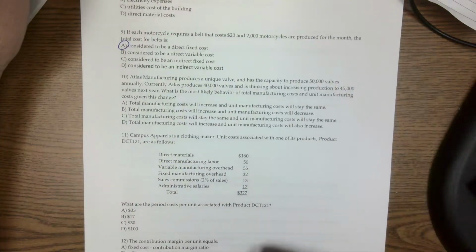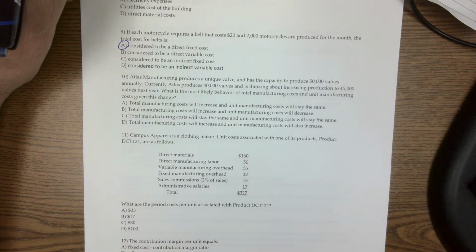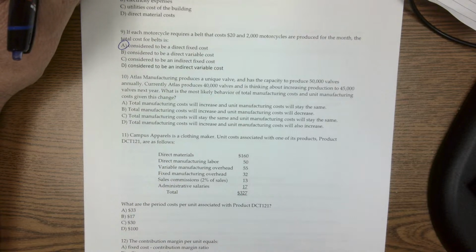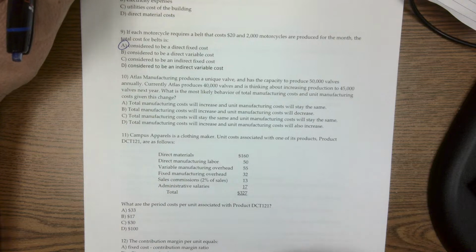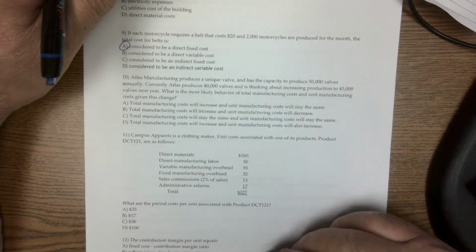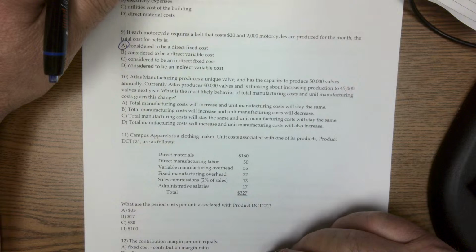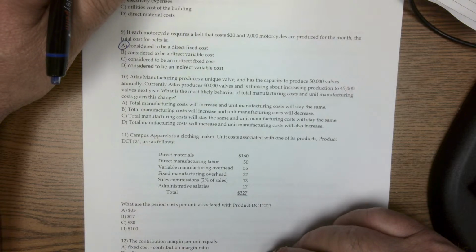Number 10 here, Atlas Manufacturing produces a unique valve and has the capacity to produce 50,000 annually. Currently, Atlas produces 40,000 valves and is thinking of increasing production to 45,000. What is the most likely behavior of total manufacturing costs and unit manufacturing costs given this change?